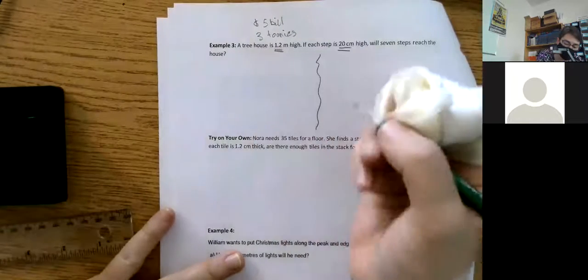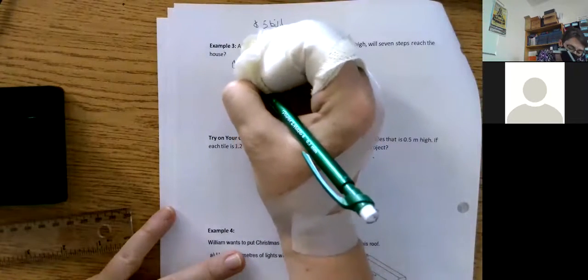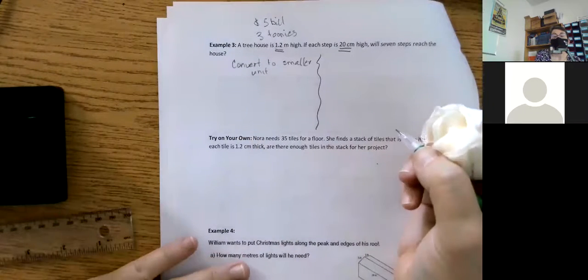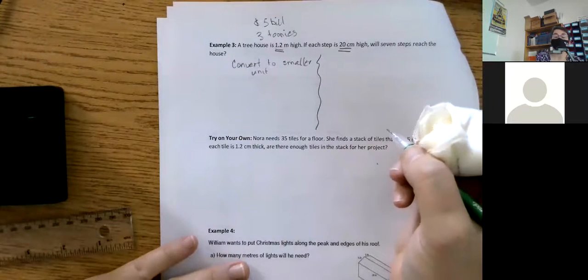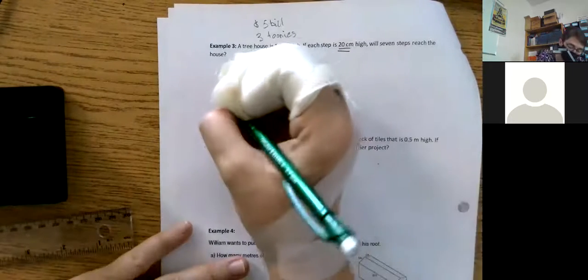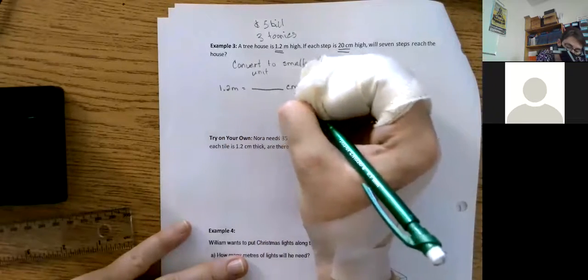So first thing we want to do, I'm going to label this convert to smaller unit. And I guess this is where our reference comes back in, because we have to remember that the centimeters is a smaller one. So 1.2 meters is equal to some centimeters.